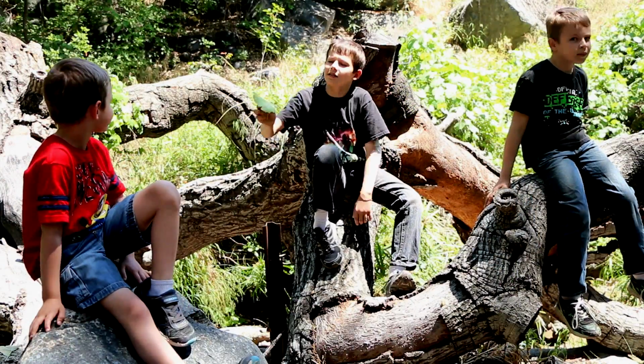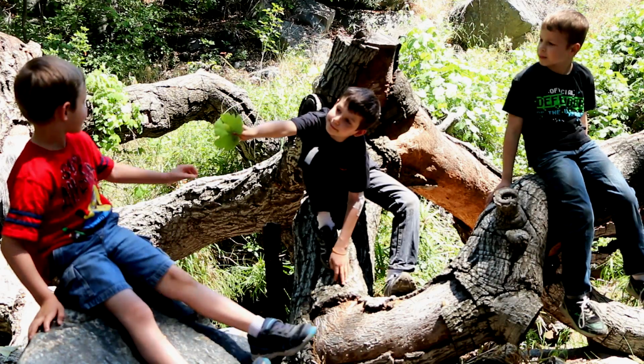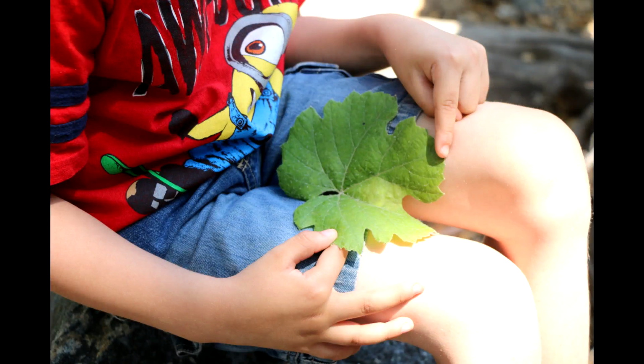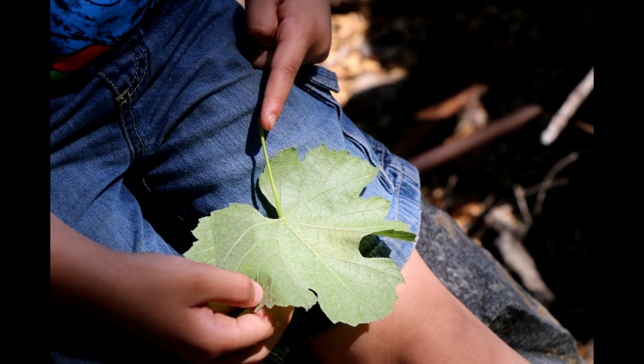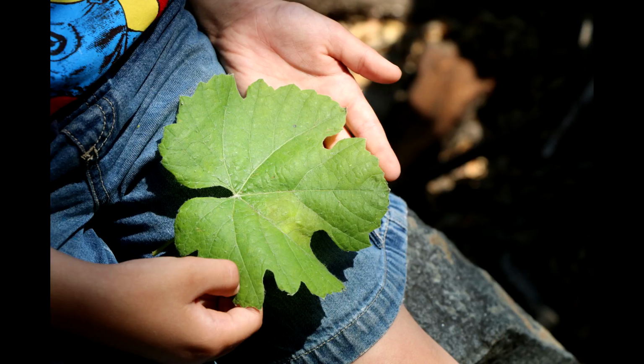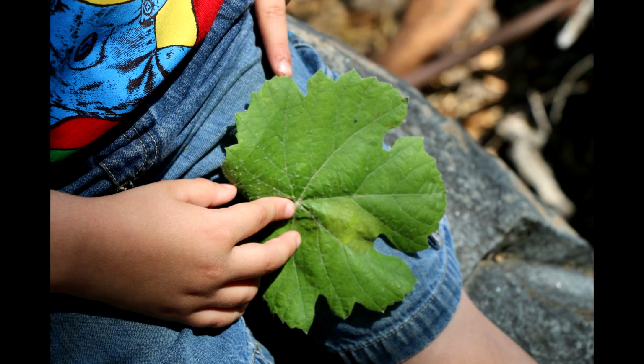Hey Liam, can you tell me the different parts of this leaf? Yes. This is the apex. This is the petiole, which is attached to the plant. This is the midrib. This is the blade. This is the margin. That's right, Liam.